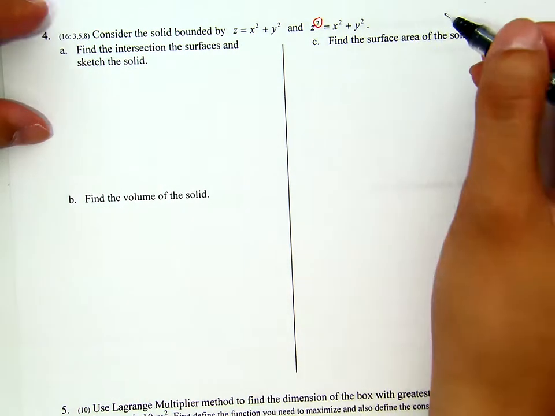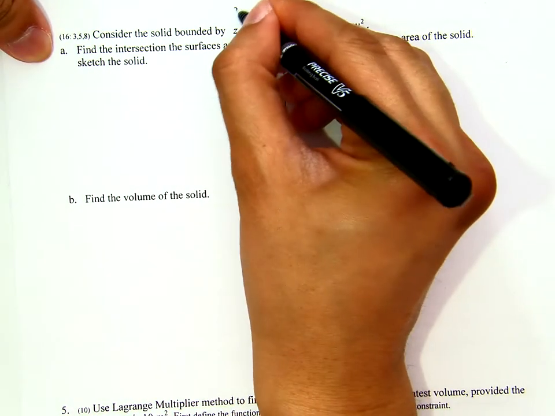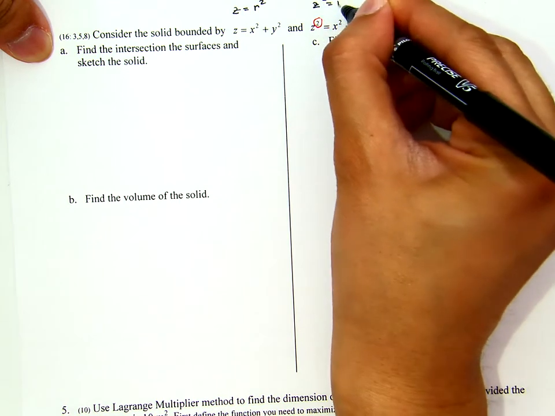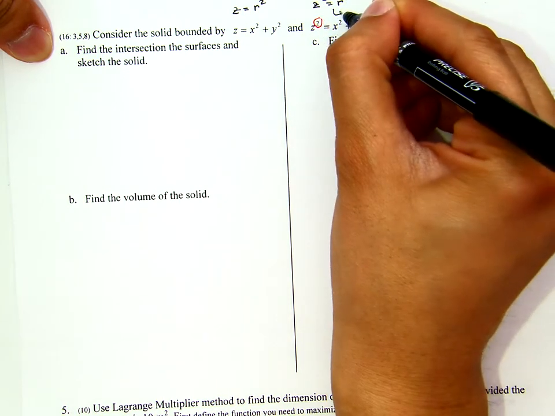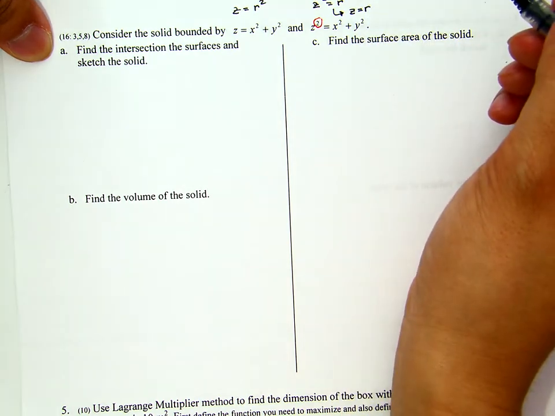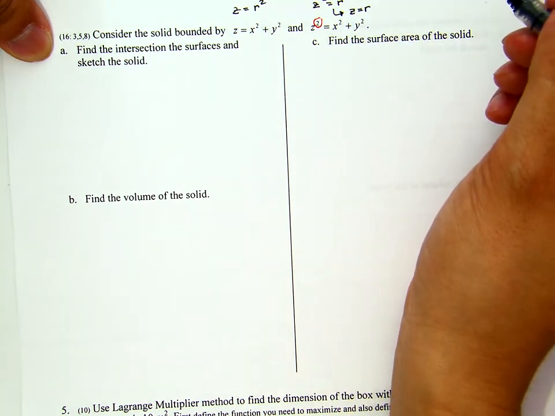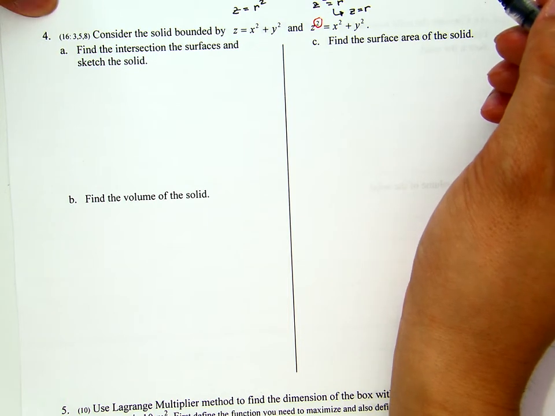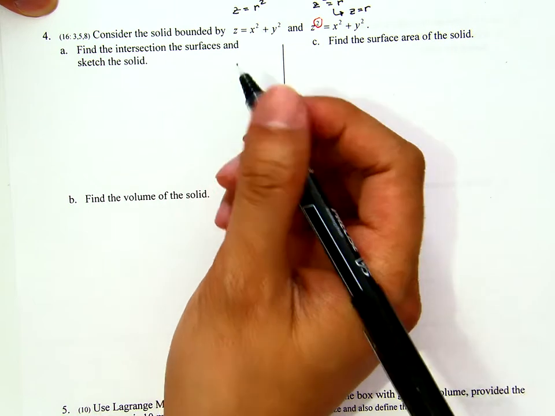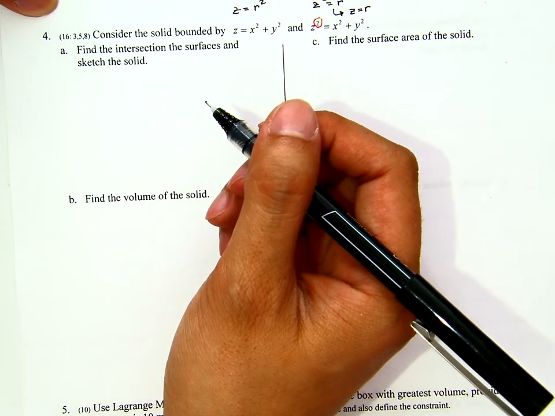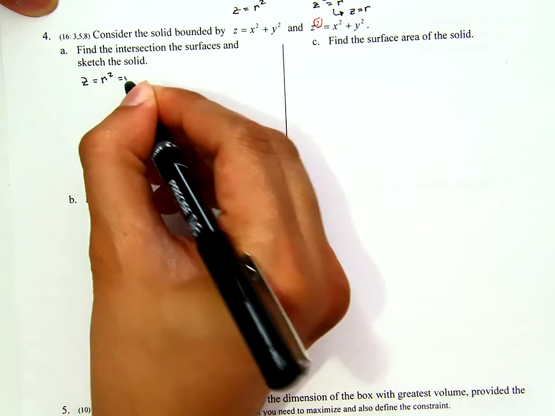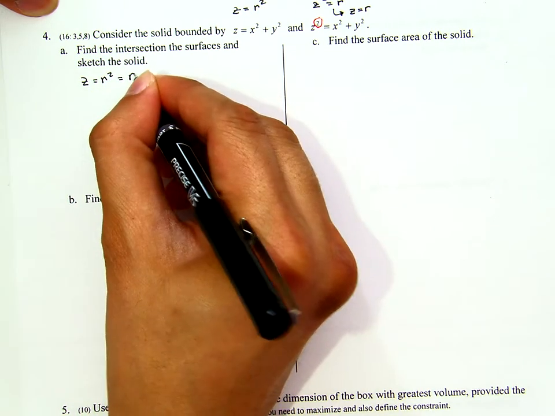Now, notice that the right hand side there can be considered in terms of r, which implies z equals r, provided that r has to be positive. Now, if we want to find the intersection of the surfaces and sketch the solid, we can see it this way: z equals r squared, but also z equals r.